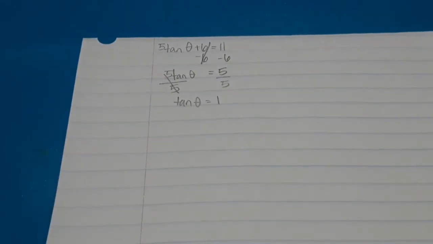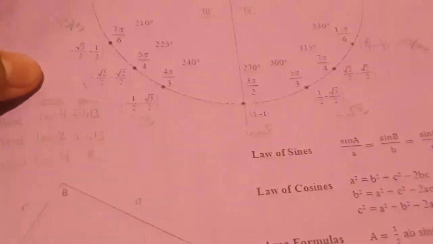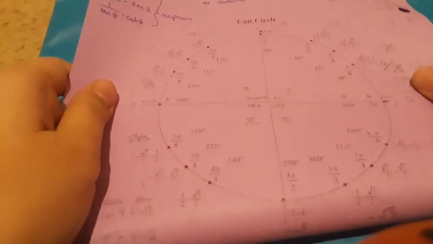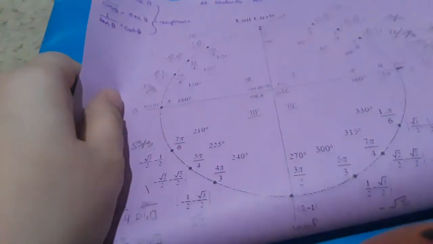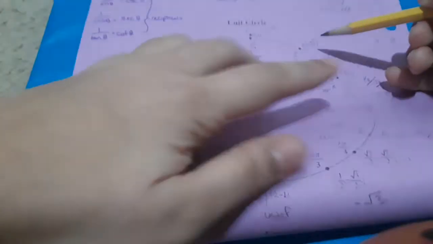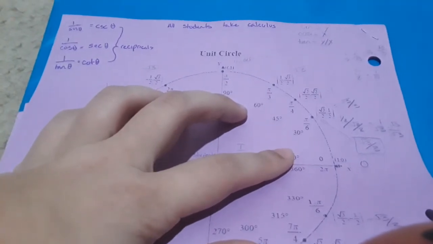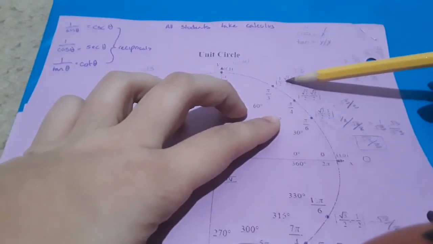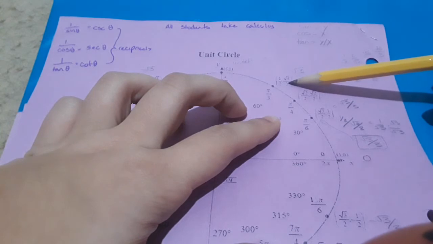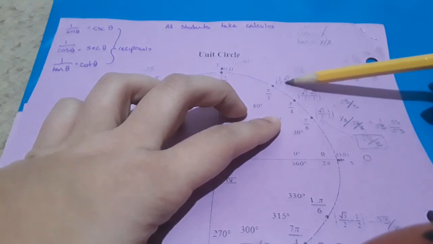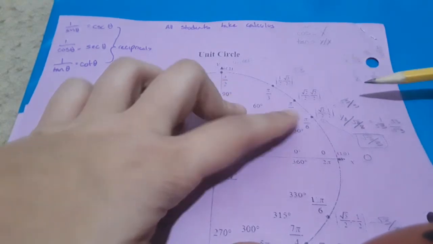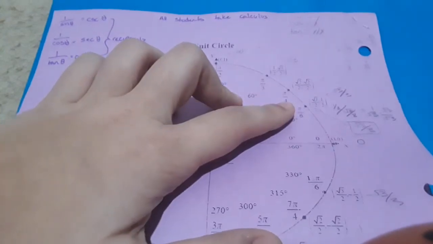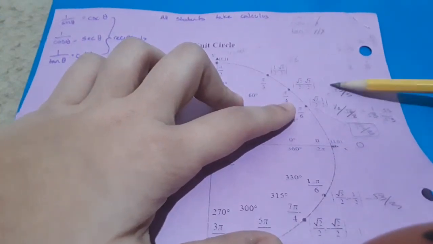Now we're going to look at our lovely unit circle once again. Tangent is equal to the y value divided by the x value. So for example, here we've got square root of 3 over 2, and then we divide that by 1 over 2. I have all those written down here on the side. For this one, we're going to look for where it's equal to 1.